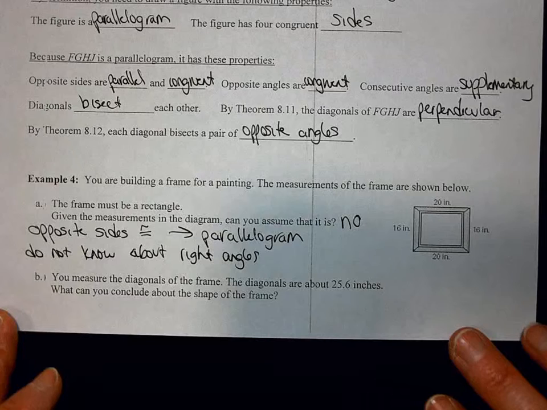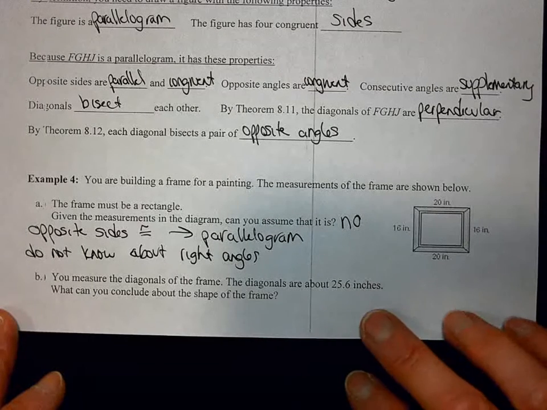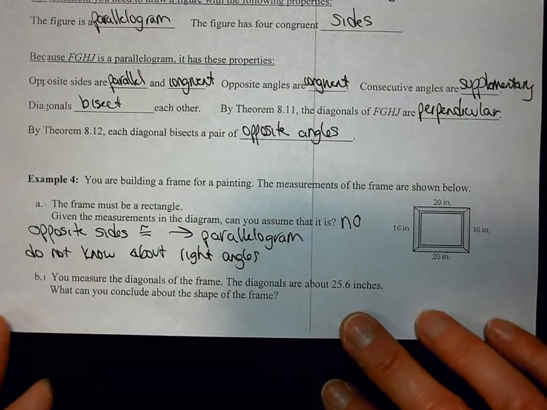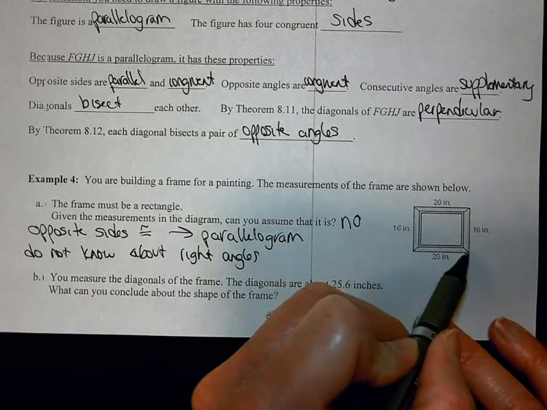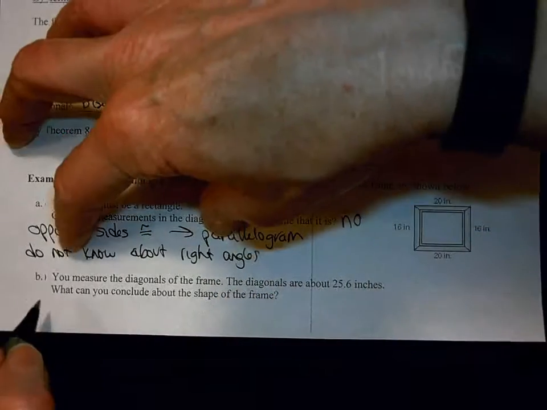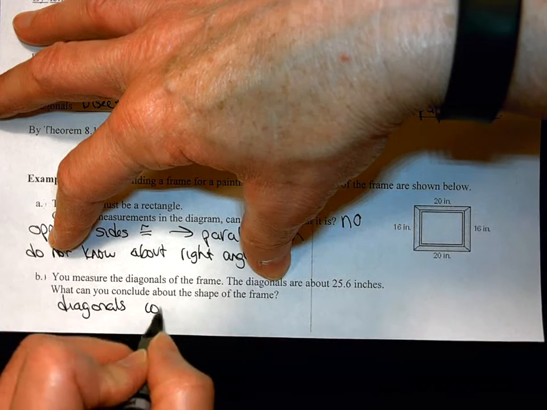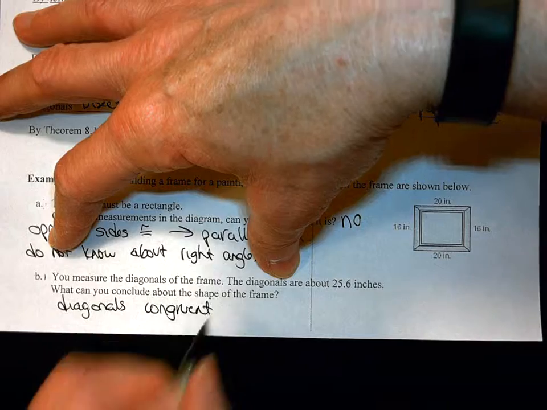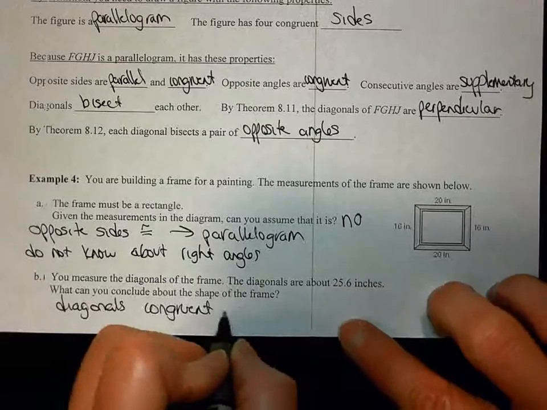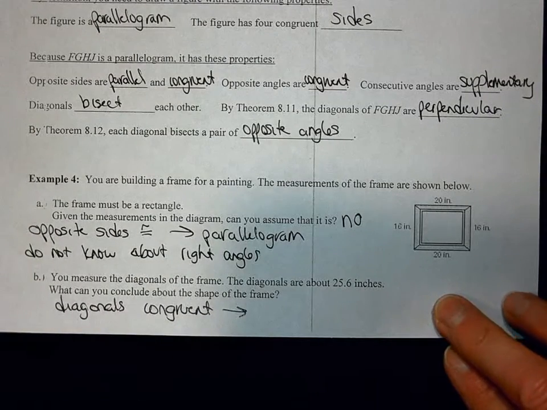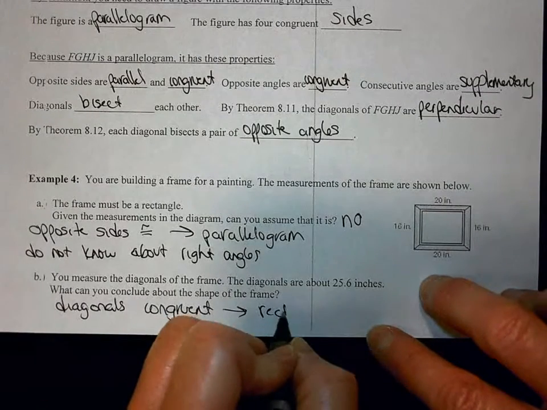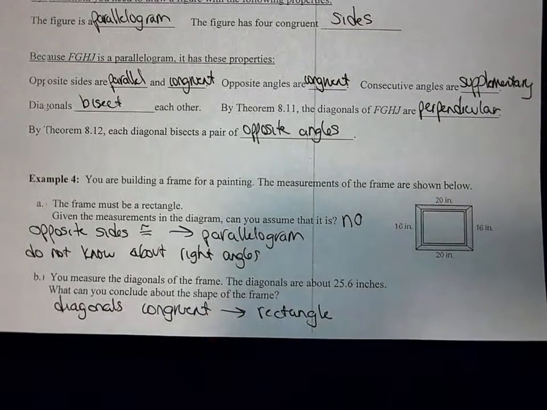Okay, so if you measure the diagonals of the frame, and the diagonals are 25.6 inches. Okay, that's telling you that from one corner to the other and one corner to the other, they're congruent. So we have diagonals are congruent. Okay, that means it has to be a rectangle, because remember the property of a rectangle says diagonals are congruent. So that proves that it's a rectangle. Okay, that's all for your 8.4 section. So end of video.